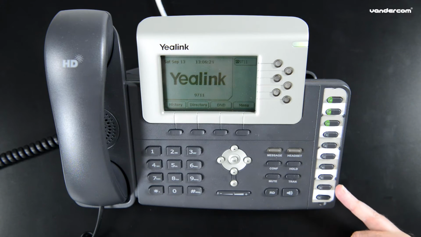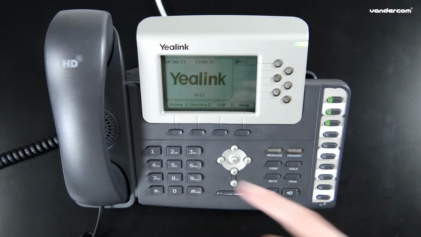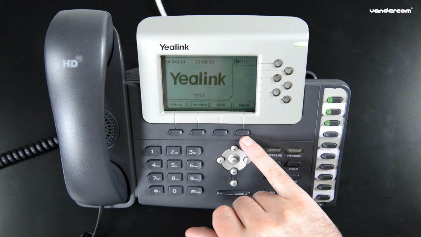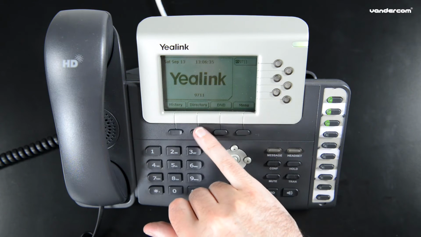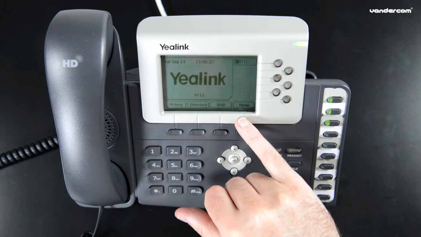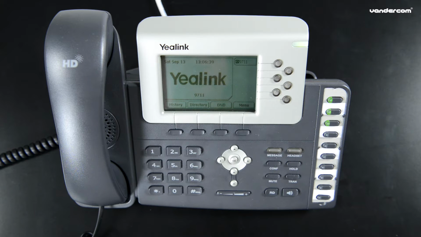The 10 buttons down the right side of the device can be used in the same way for user busy lights and speed dials. Buttons below the screen control the features on the bottom of the screen. These soft keys change when you are on a call.